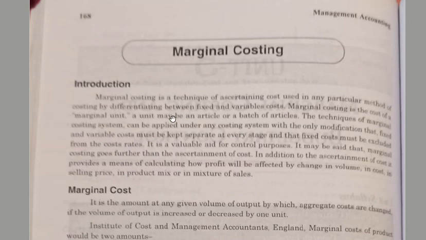So what is fixed and variable cost? Fixed cost is one which remains unchanged in total amount over a wide range of production level. Whether the production is at the maximum level or the minimum level, the fixed cost will never change. The cost which doesn't change irrespective of the production level is known as fixed cost. Examples could be building rent, salaries of permanent staff, etc.